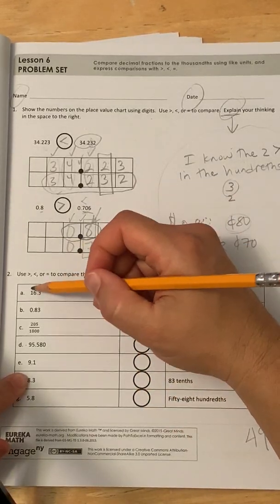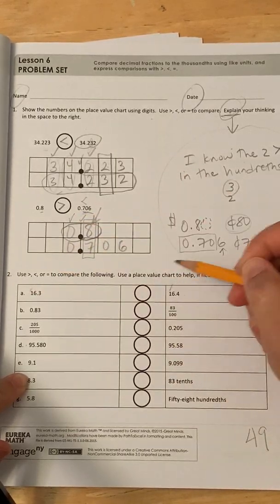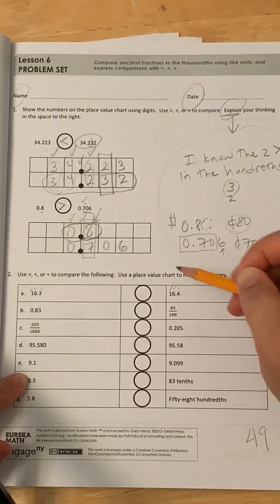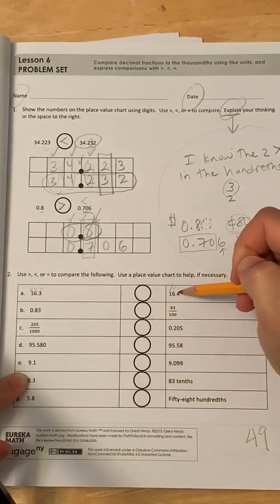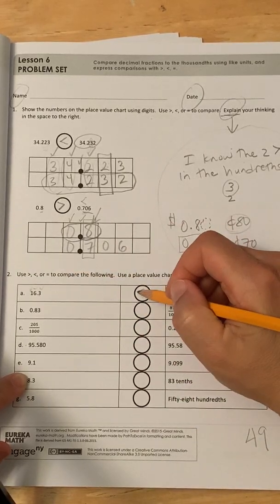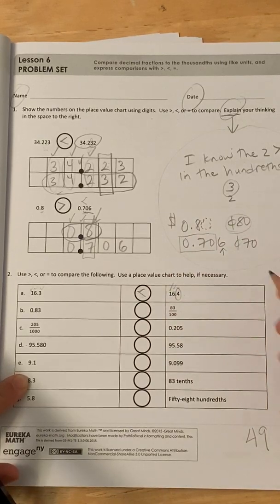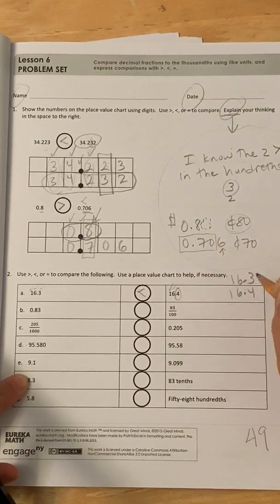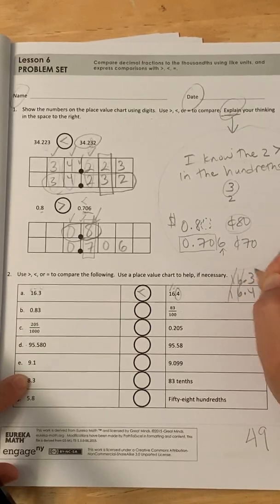Okay, let's check the bottom. So here I see a 1 and a 1, 6 and 6, 3 and 4. So the 3 is smaller than the 4. I know that this number is bigger. And again, to prove it, I'm going to line them up. Same, different. This one's bigger.